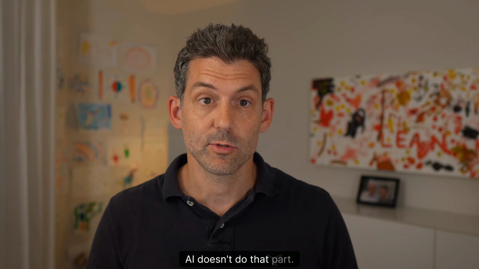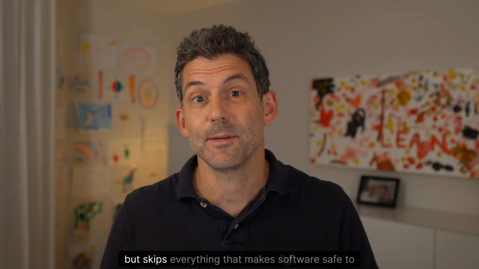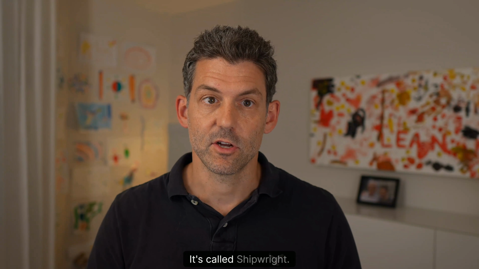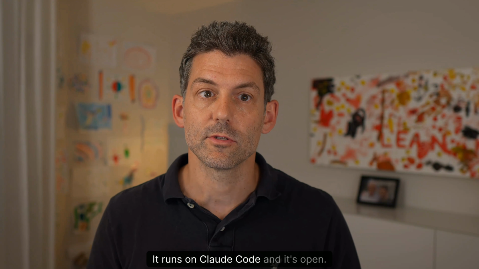Unfortunately, AI doesn't do that part. It builds fast, but skips everything that makes software safe to keep. The part I've spent my whole career on. So I built it back in. It's called Shipwright, it runs on Claude Code, and it's open.